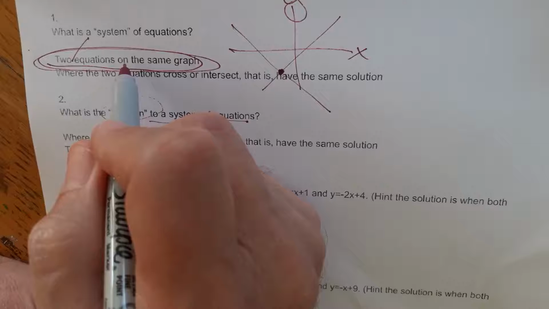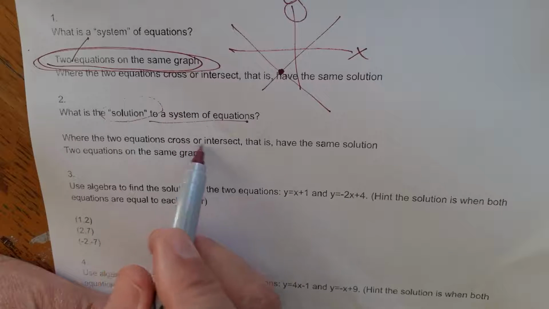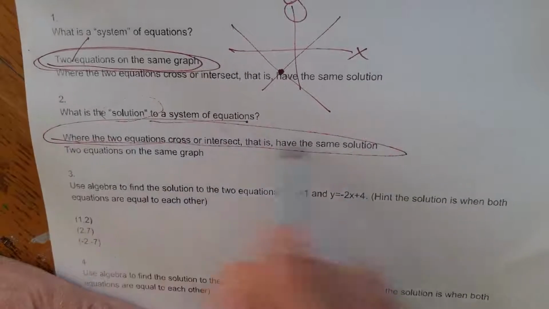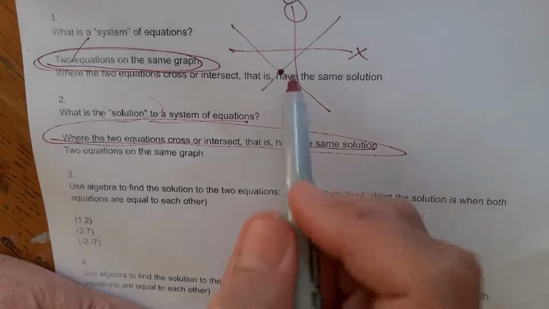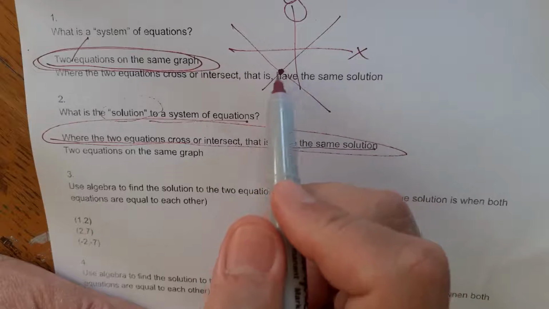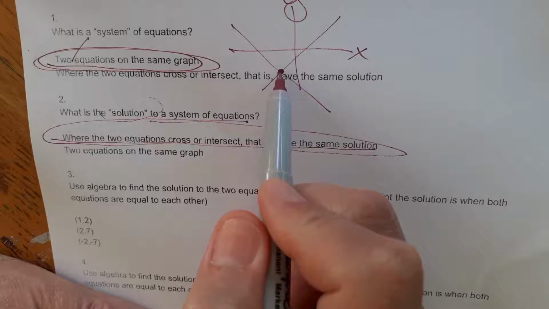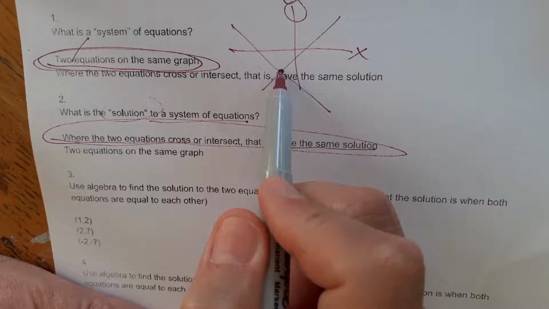So a system's two or more graphs on the same graph. The solution is where the two equations cross or intersect, that is, have the same solution. And that explains why it's so exciting to us math teachers, right? Is that at this point, the solutions or the points on this line and the points on this line come into convergence here. They match each other. The solutions to both lines are the same at this point.